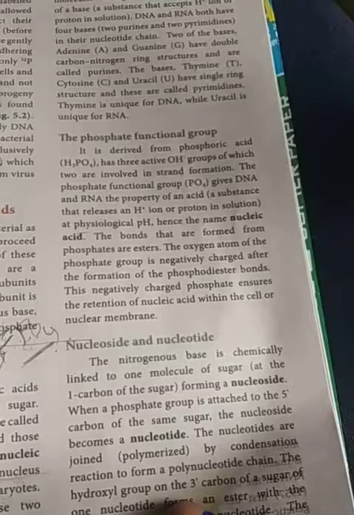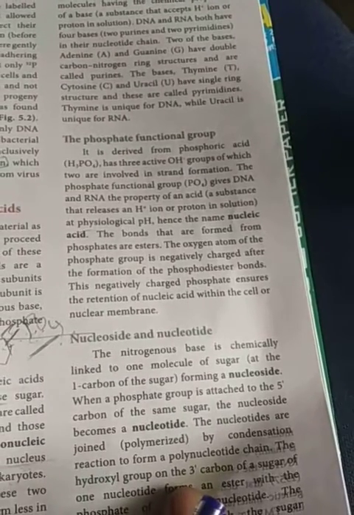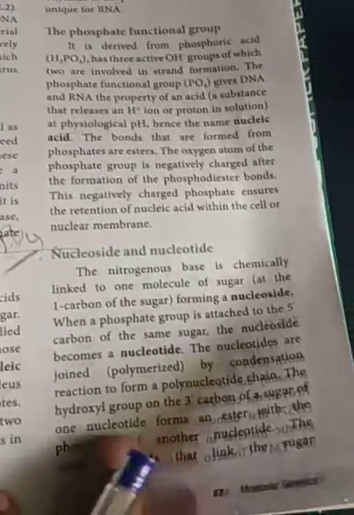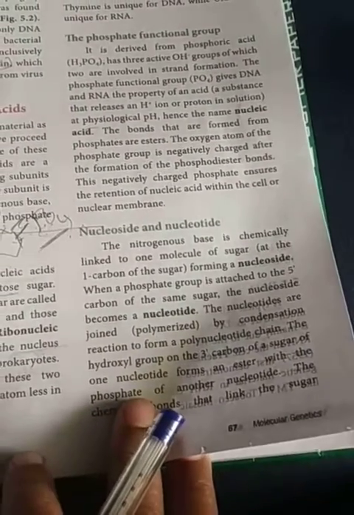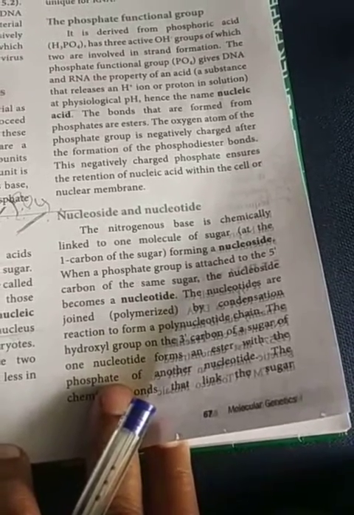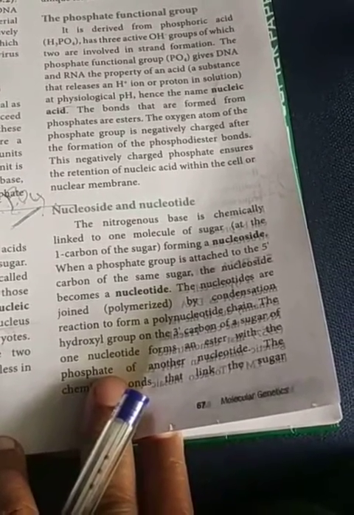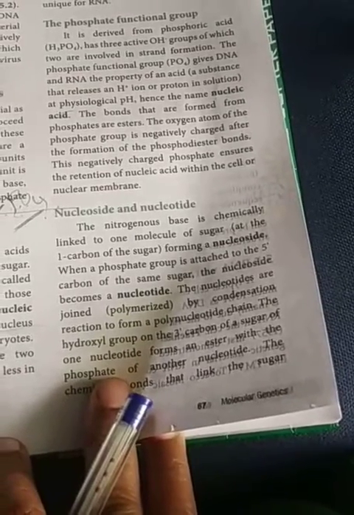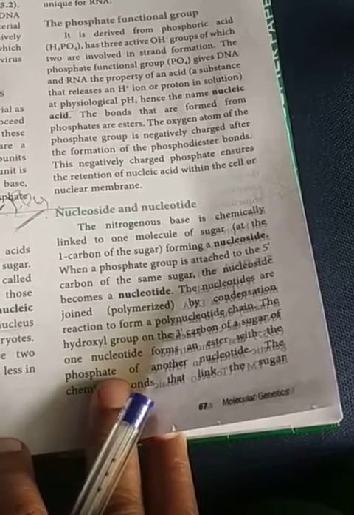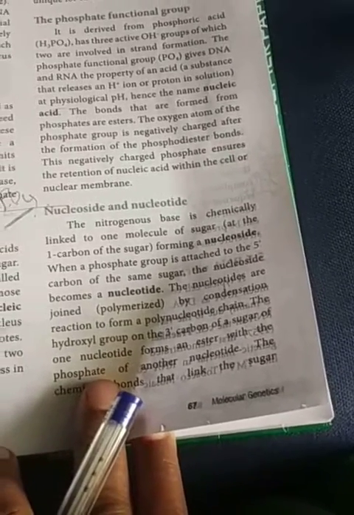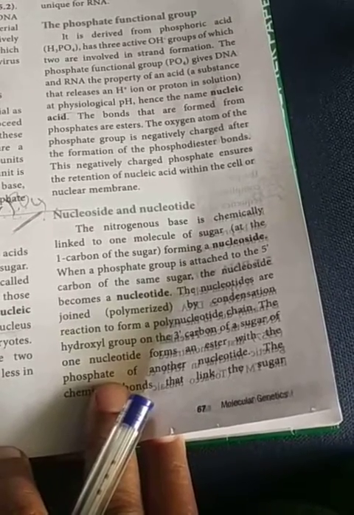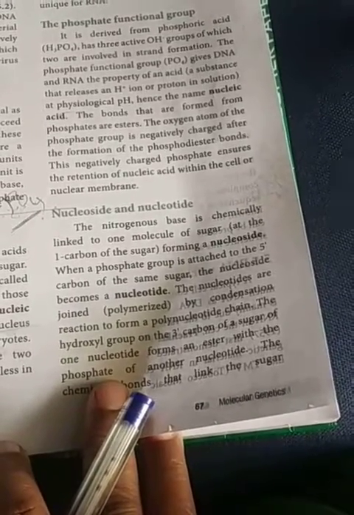Then the phosphate is the functional group of a nucleic acid. Phosphate group is the functional unit of nucleic acid. Then we have seen nucleoside and nucleotide. When a nitrogenous base is linked with one molecule of sugar, it forms a nucleoside. Then in the nucleoside, when a phosphate group is attached at the 5' carbon, that is known as the nucleotide. That we have discussed.